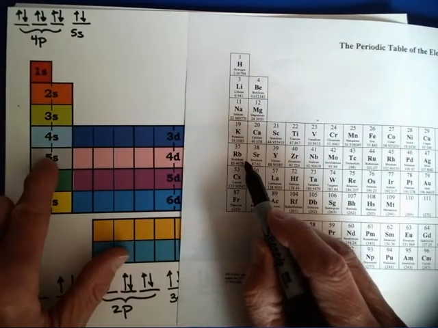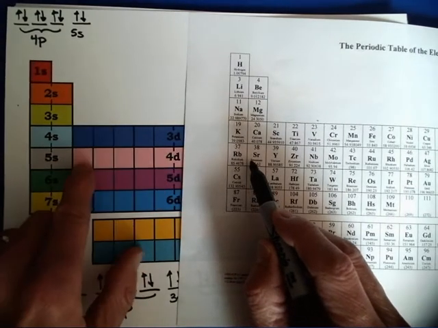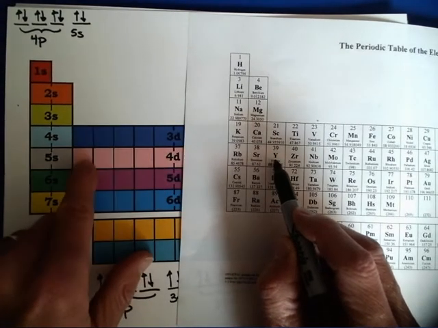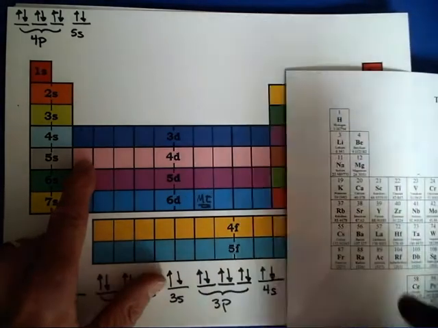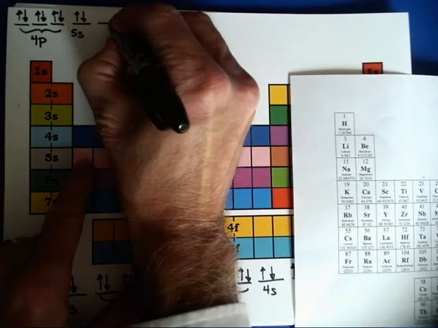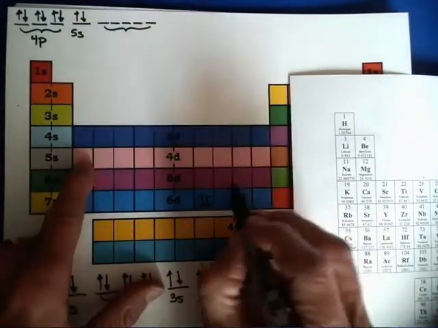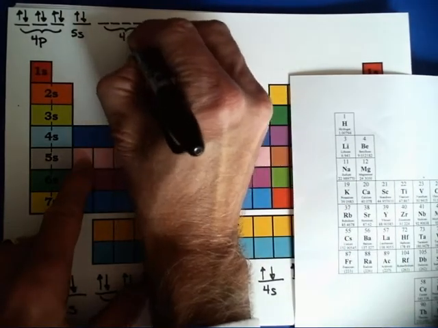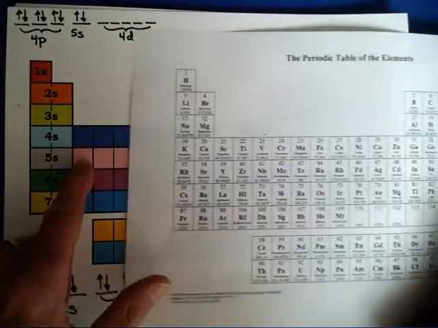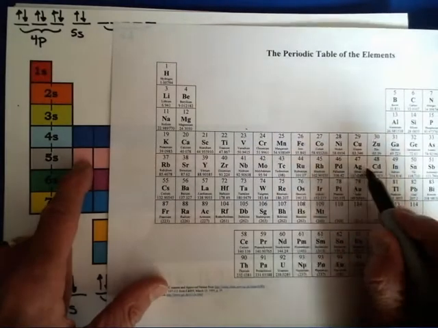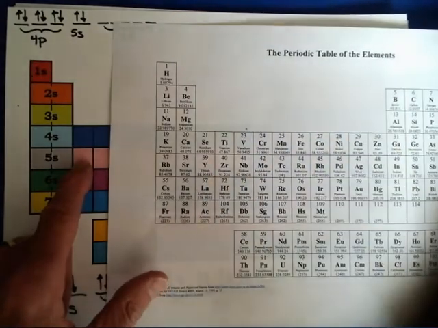Now I'm going to move from this 5s into the 4d. We're going to move to yttrium here in the 4d. And the d subshell is going to get 5 orbitals. Sorry, I said 5d, 4d subshell. And you can see I'm going to start to fill in all these elements here, yttrium through cadmium.